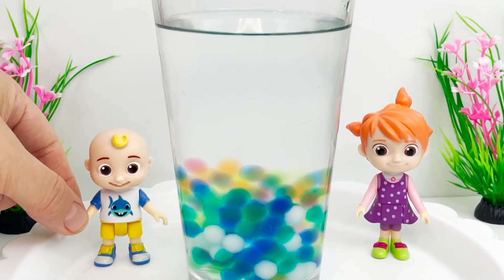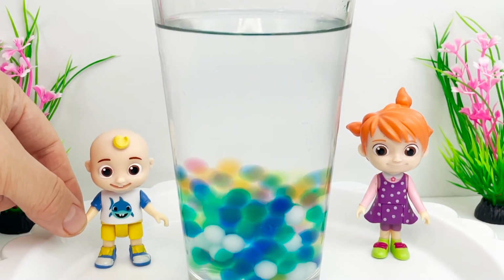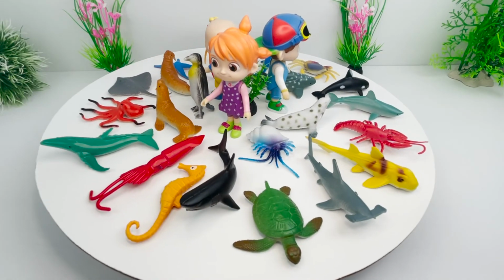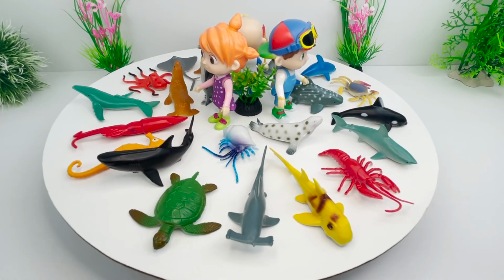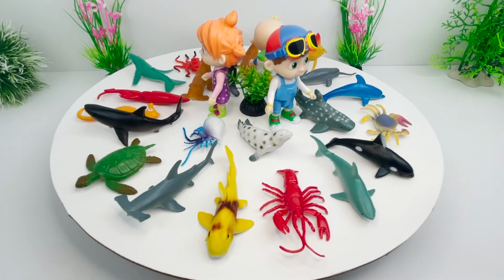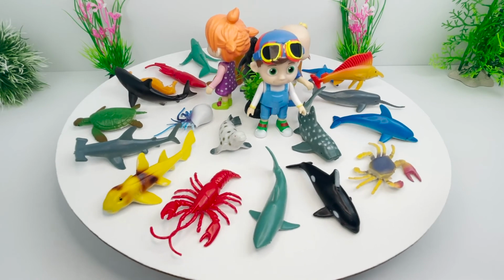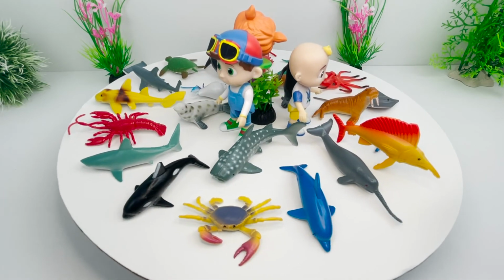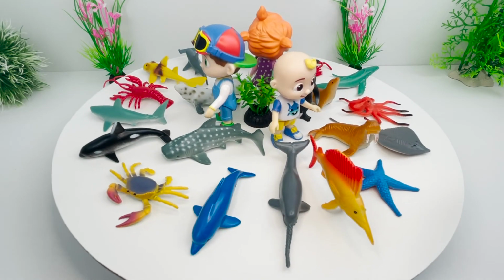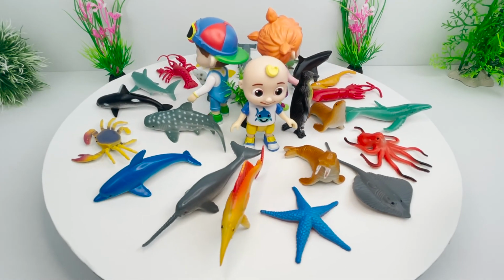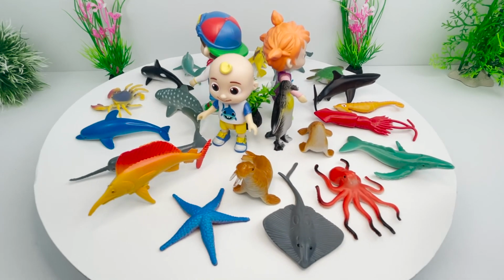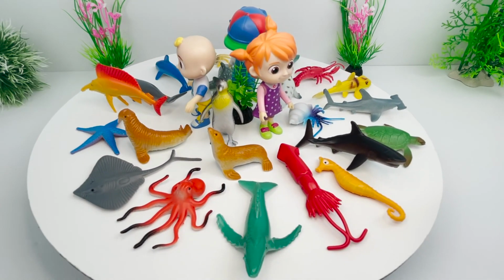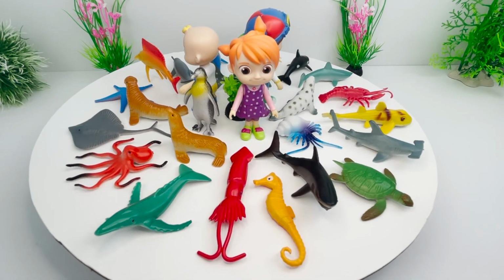And now let's ride the Sea Animal Carousel. It will be fun! Woohoo! Yippee! Awesome!